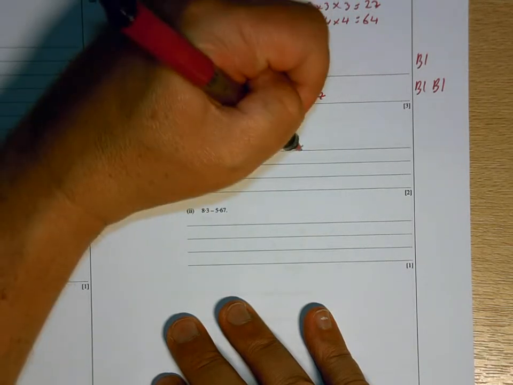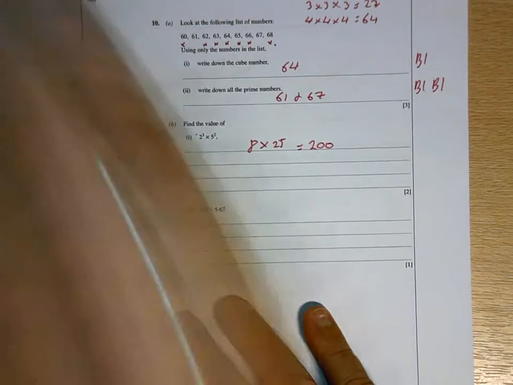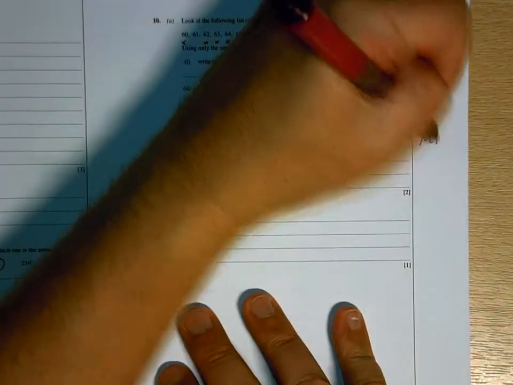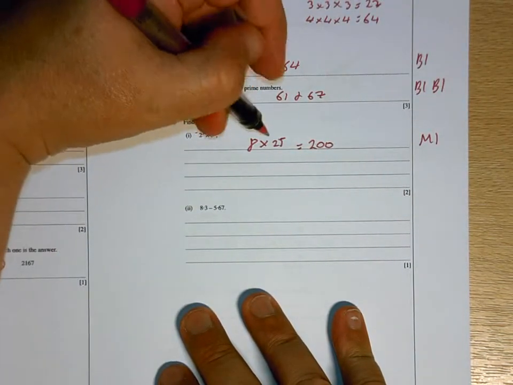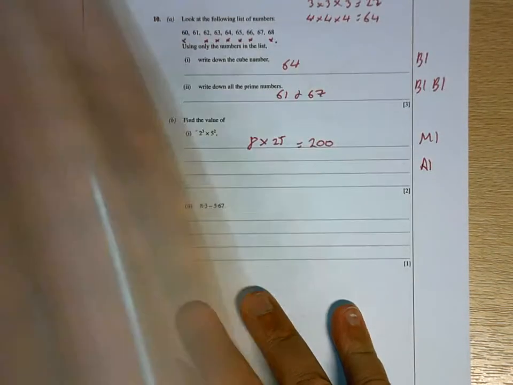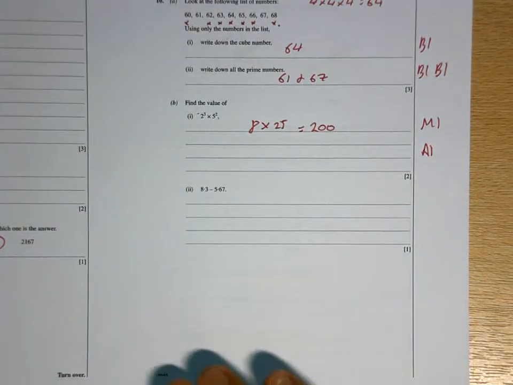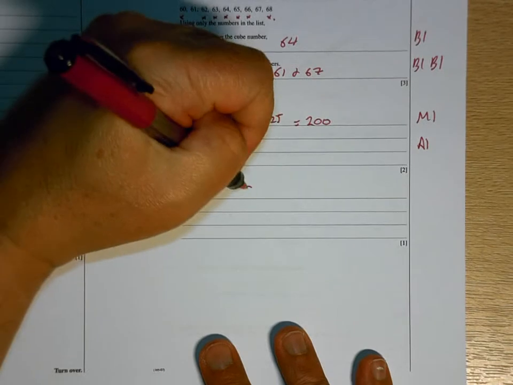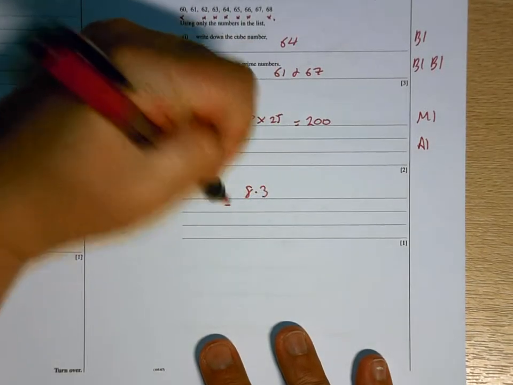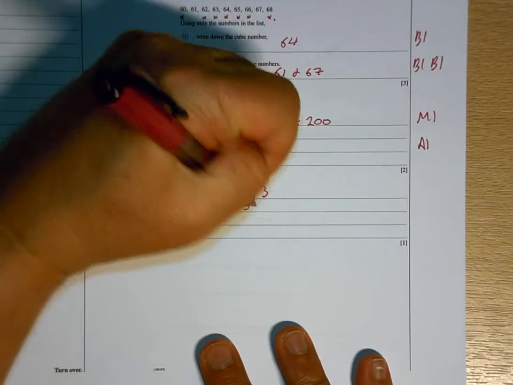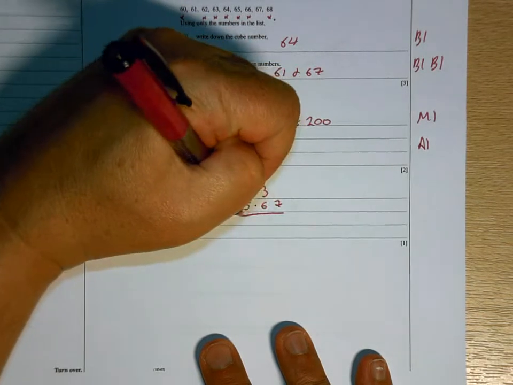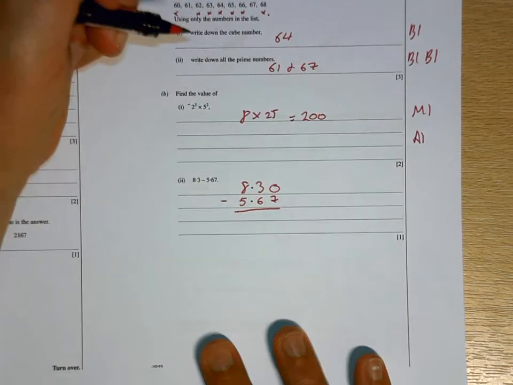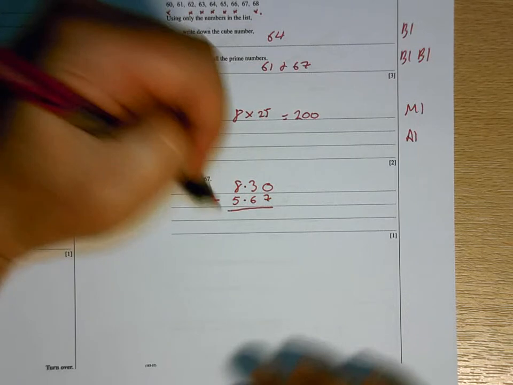So 8 lots of 25 is going to be 200. 1 mark therefore correctly working out the cube and the square. 1 mark for your answer. And for this, it's a non-calculated subtraction. When you're doing this, you need to add an extra 0. If you imagine that what you're doing is £8.30 less £5.67.